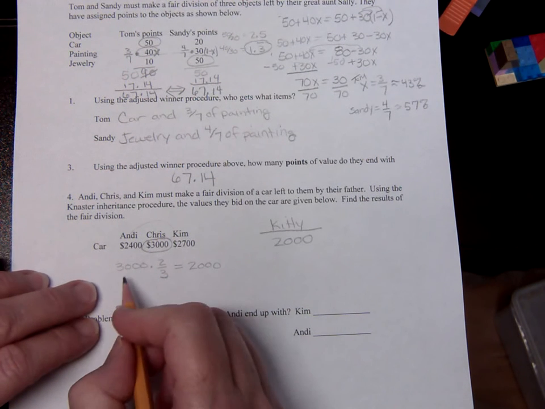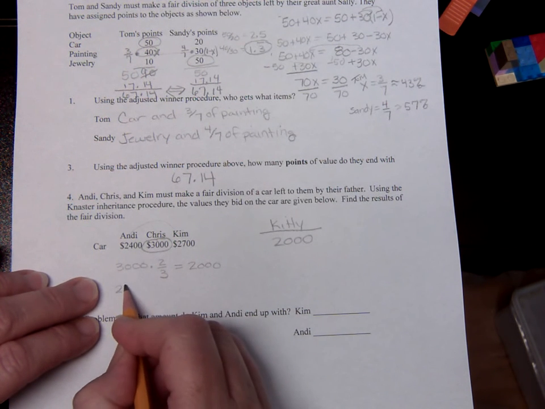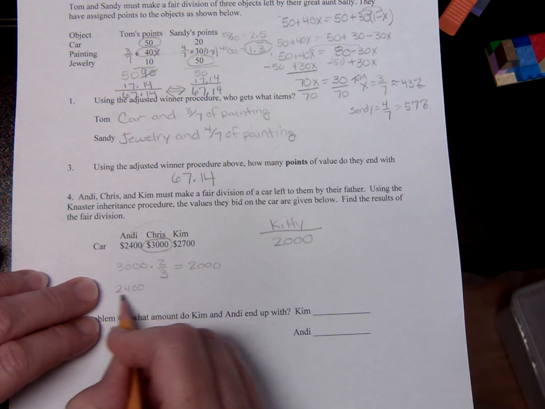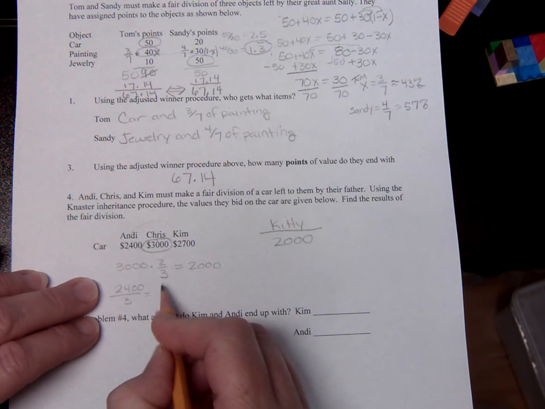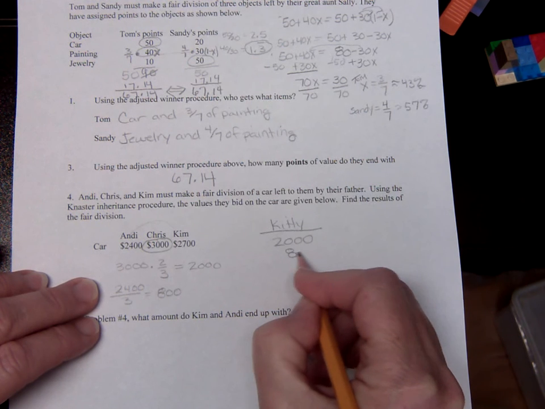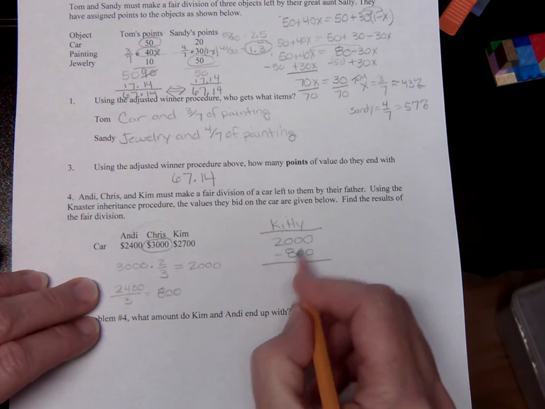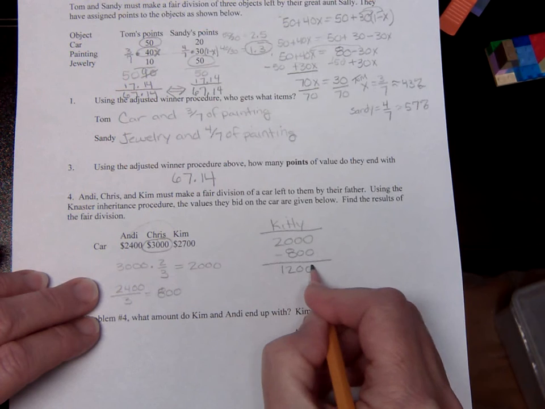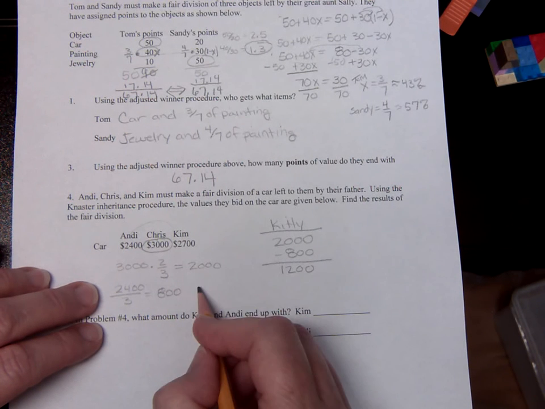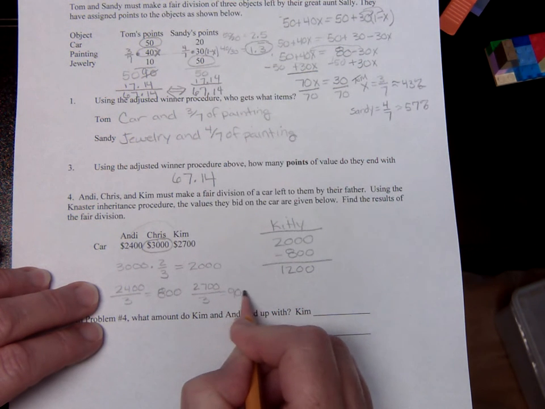Now, the other people, since there are 3, they get 1/3 of what they bid. So you're going to divide this by 3 and get 800. And that means that Andy will get 800. After Andy gets 800, we want to take a look at Kim, who has 2,700, and we divide that by 3, and she will get 900.